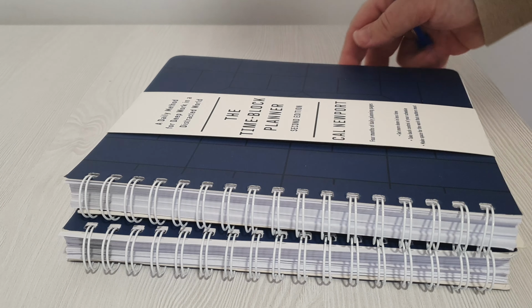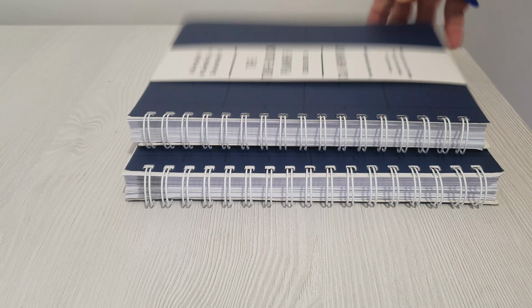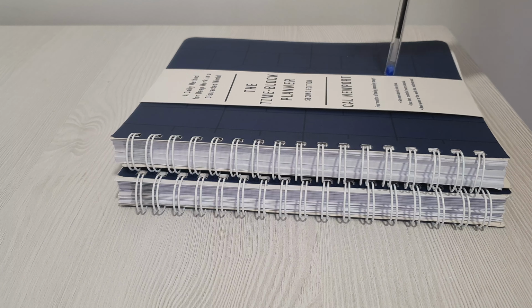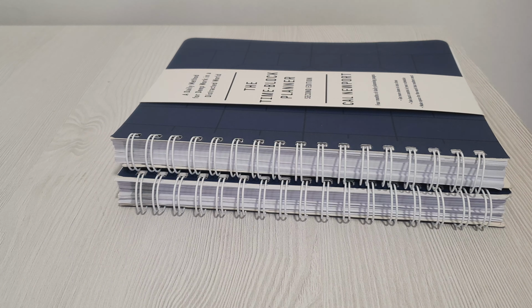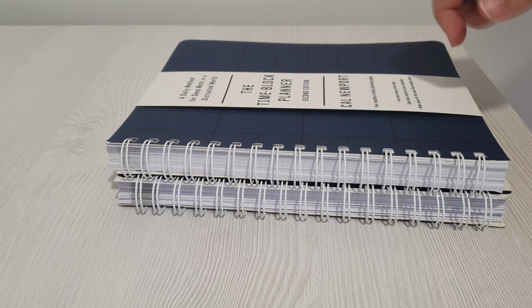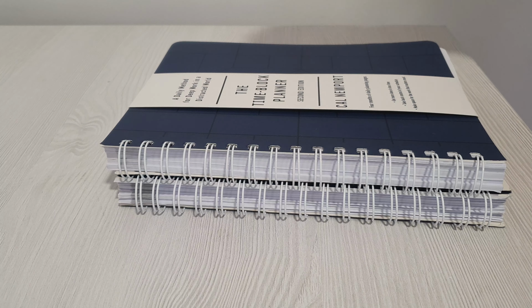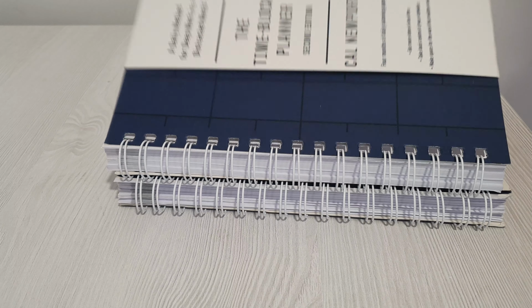Hey everyone, for this one I'm going to be talking about planning the day, planning tomorrow today, planning next week this week, planning 18 months in advance. And this is a great tool, and I think it's a great overall business idea to create a book like this, which is also a planner.